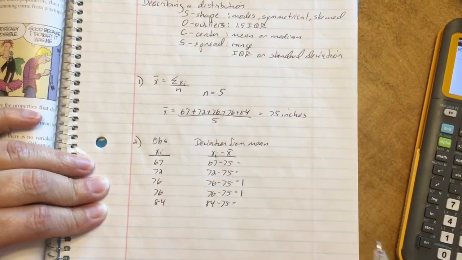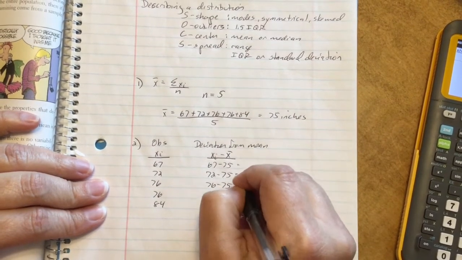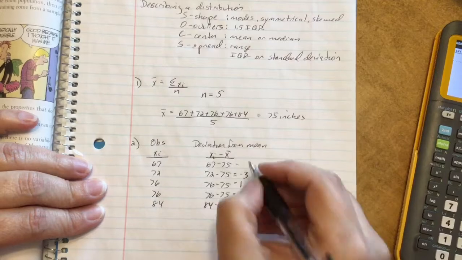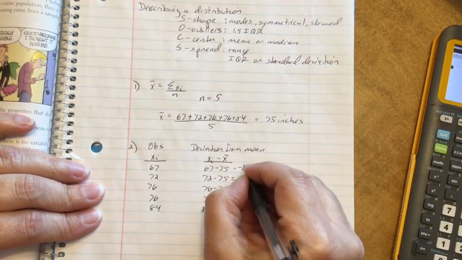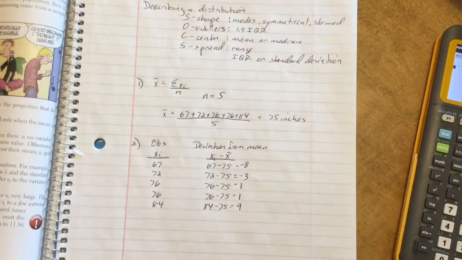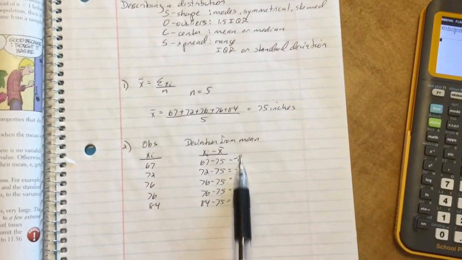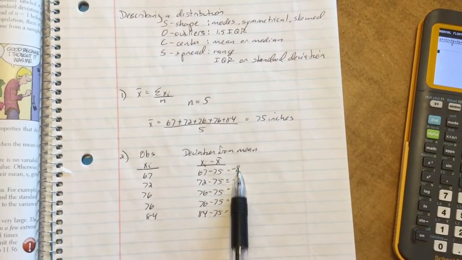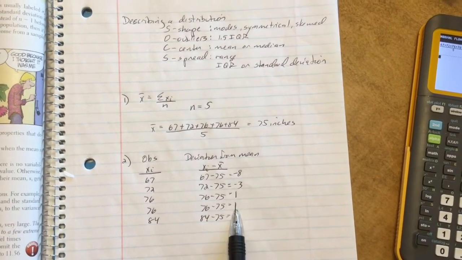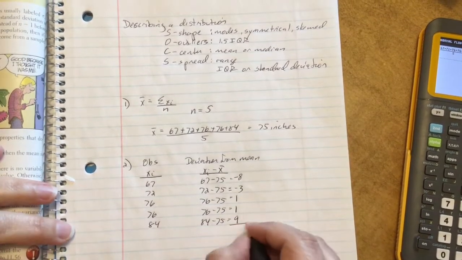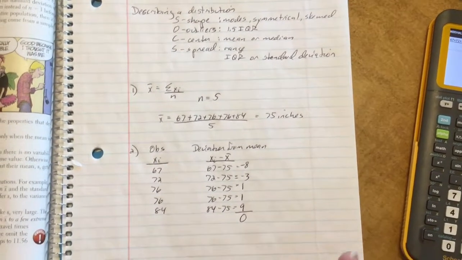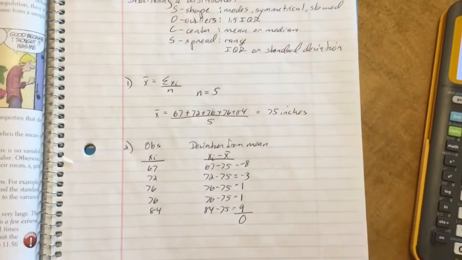Okay, those are 1. What is that? Negative 3. That's an equal sign. What is that? This is negative 8, right? And that's 9. Okay, so these are the deviations from the mean. And the thing is, if you add these up, 9, 10, 11 minus 11, this is 0. Okay, so the total of your deviations from the mean should be 0.